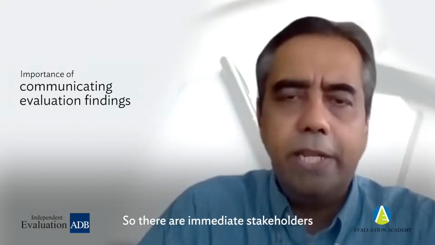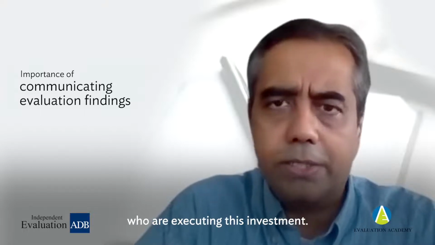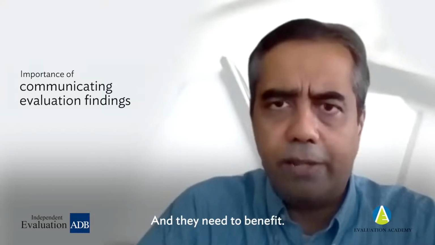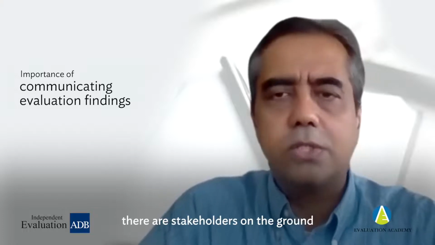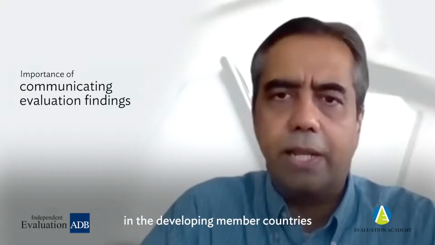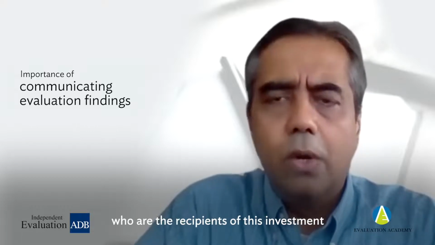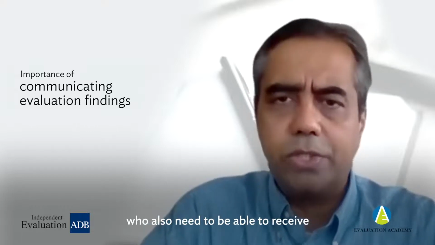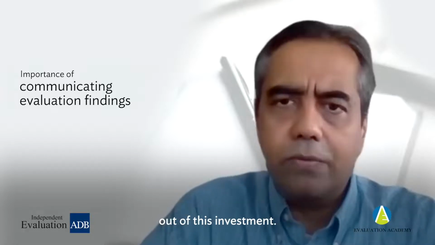So there are immediate stakeholders within the bank who are the operations team who are executing this investment, and they need to benefit. They need to have their own set of lessons. And more importantly, there are stakeholders on the ground, which are the beneficiaries in the developing member countries, who are the recipients of this investment, who also need to be able to receive the lessons that are pertinent to them so that they can get the best out of this investment.